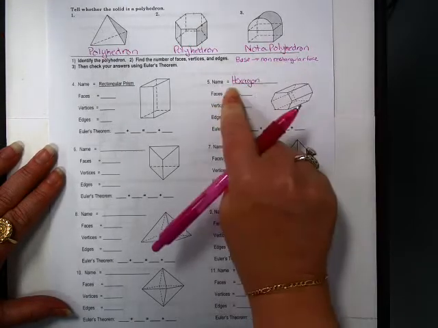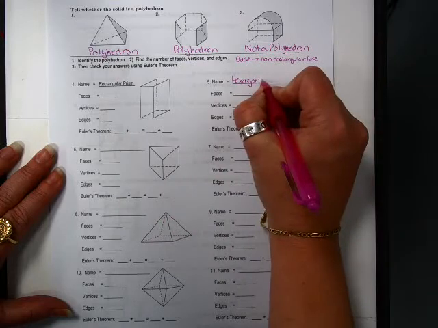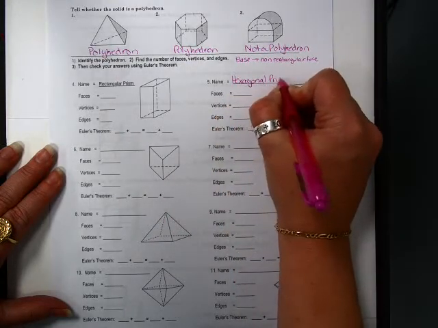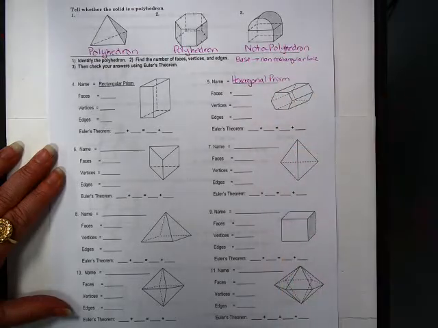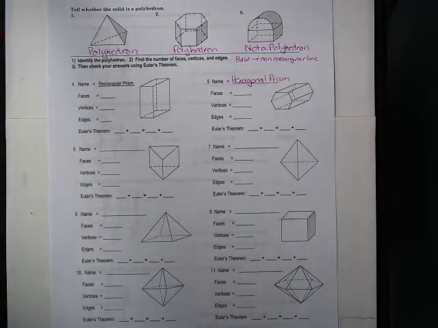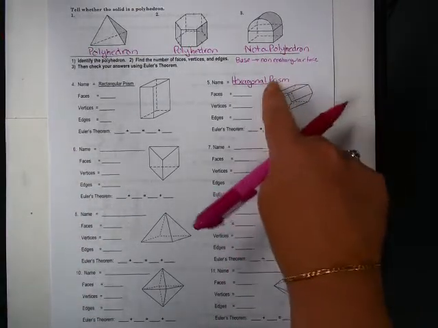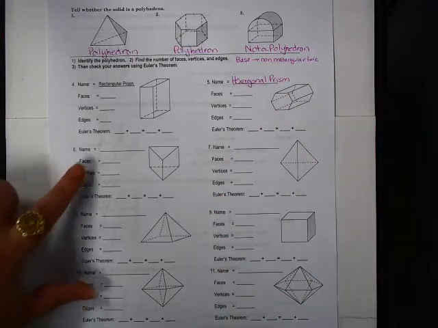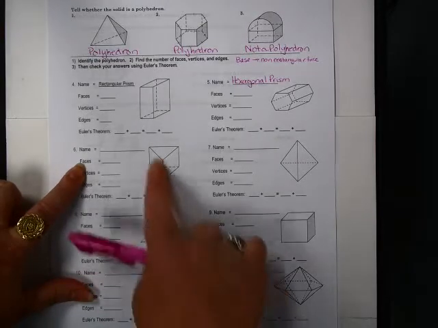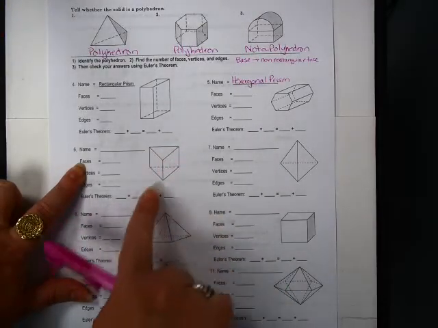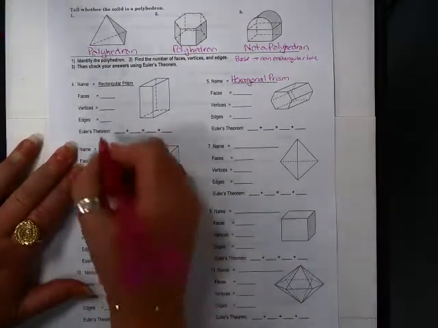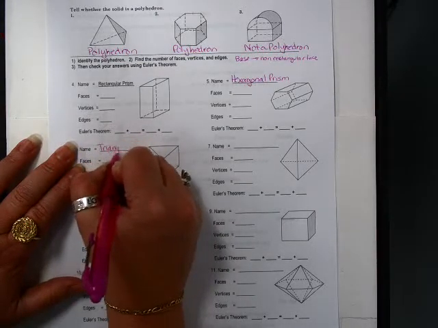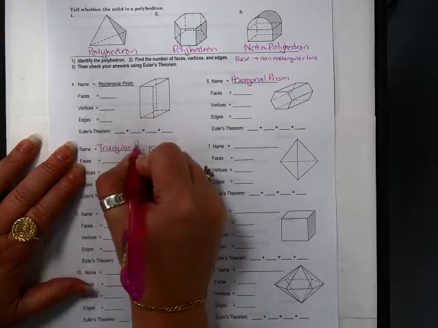So you put the word hexagon, add the letters AL, hexagonal prism. It doesn't come up to a point, and it has two bases, so that's a prism. All right, this one here, the non-rectangular shape, that would be the triangle. So this is a triangular prism.